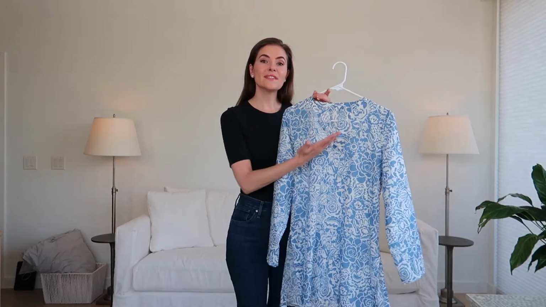So when thinking about your measurements, always think, what is the most important for this garment, or the garment you are looking at buying? And then secondly is probably, do you like a looser or more fitted look in a specific part of your body? And that is going to help you make a decision as to what size to buy.